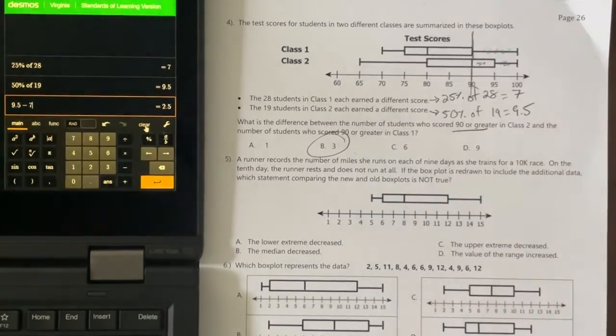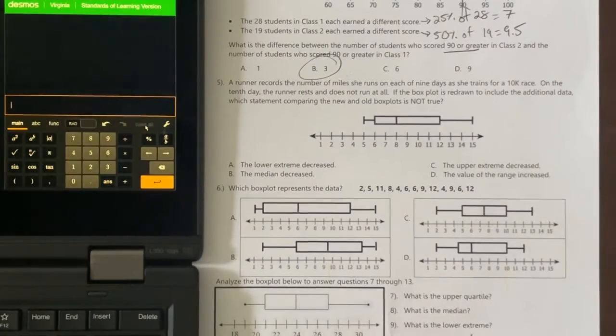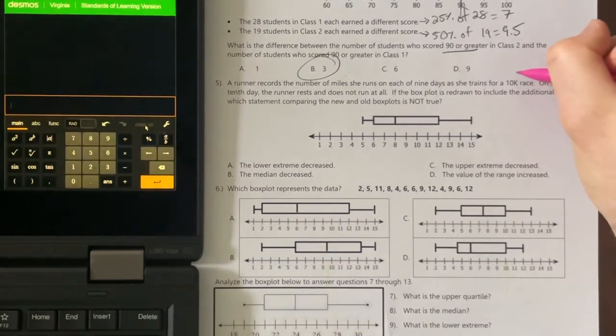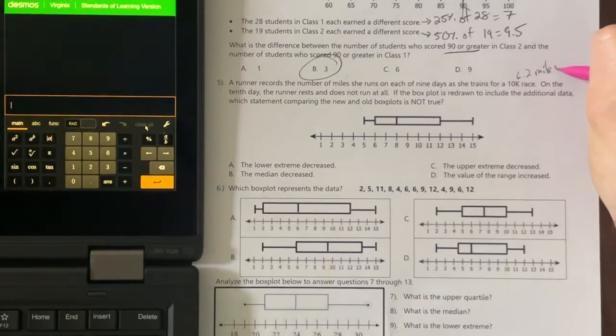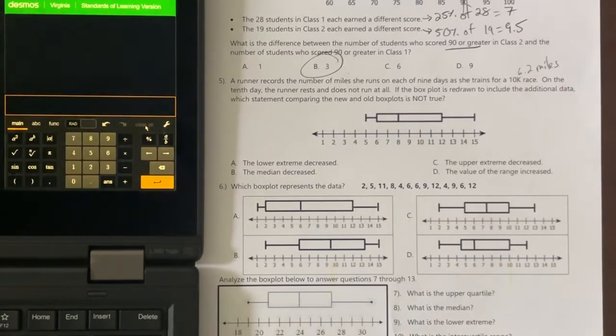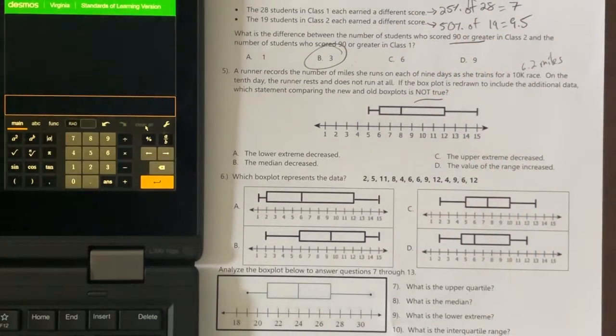All right. For number 5, it says a runner records the number of miles she runs on each of 9 days as she trains for a 10K race. That's 6.2 miles. If anyone wants to try to run that, good luck running a 5K. On the 10th day, the runner rests and does not run at all. If the box plot is redrawn to include the additional data, which statement comparing the new and old is not true? Oh man, we got a lot of stuff going on here.